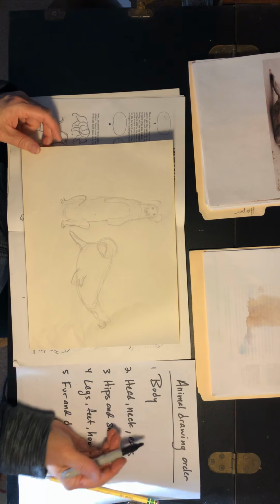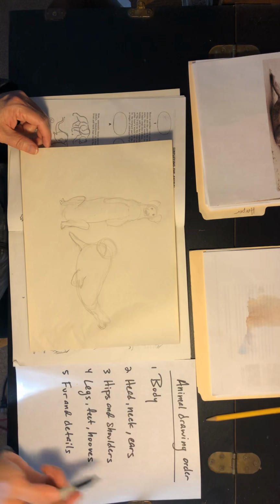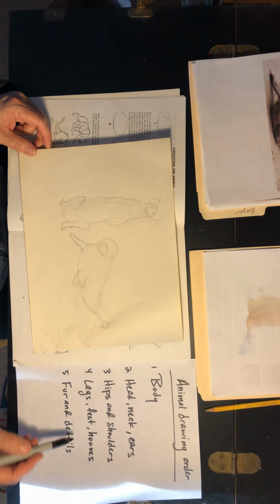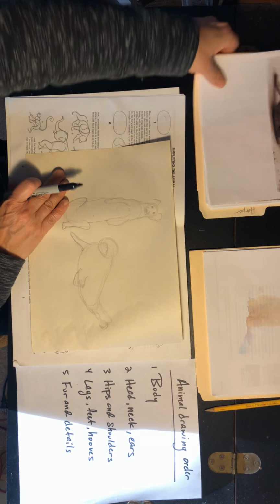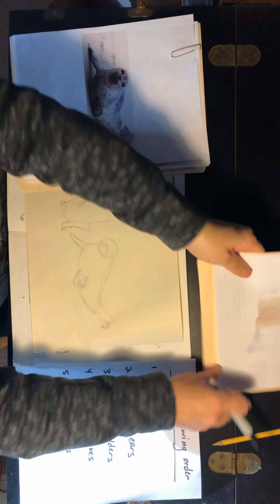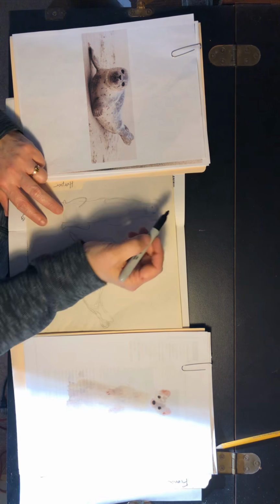So I'm going to go back over. So I did the body, the head, neck, ears, then the hips and shoulders, legs, feet. I generally start from the bottom, but not always. Okay, let's go over the lines that we want to keep.